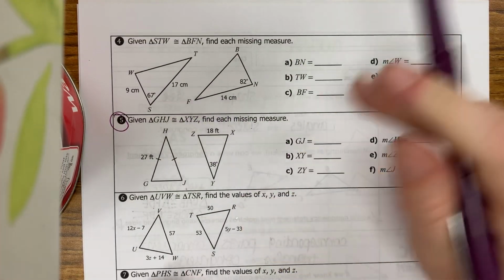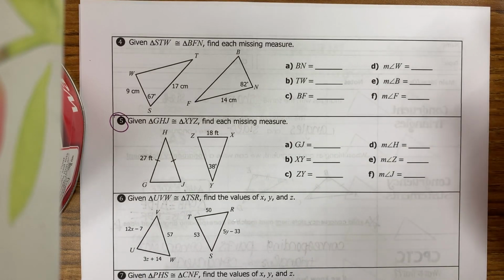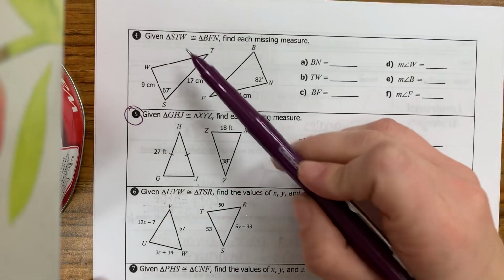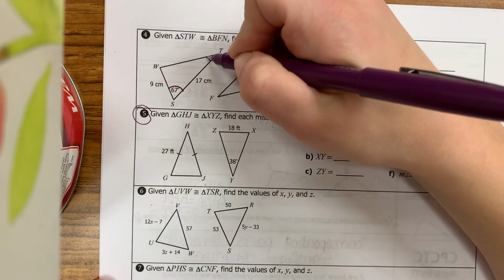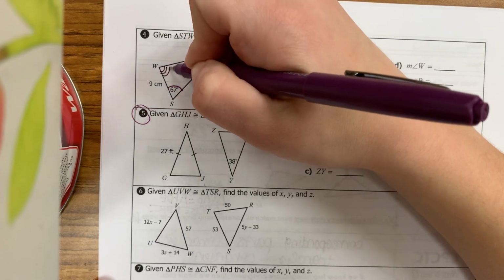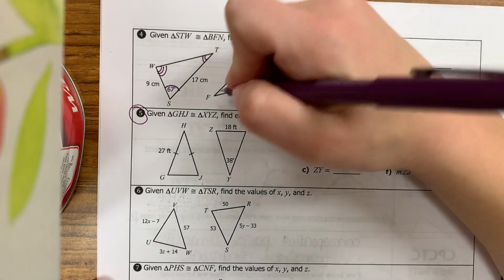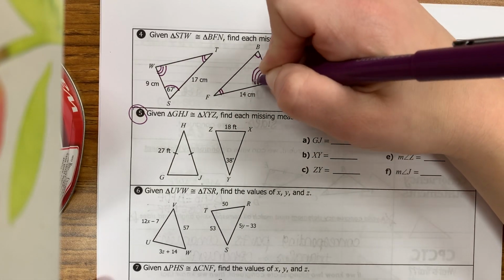It's the same problems we've been doing before, except now we're just putting numbers to it. So we have to do our dashes first. So STW, so let's do 1, 1, 2, 1, 2, 3. It's congruent to B. B will be 1, F will be 2, and N will be 1, 2, 3.